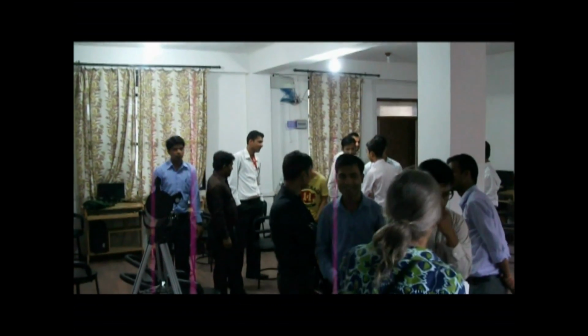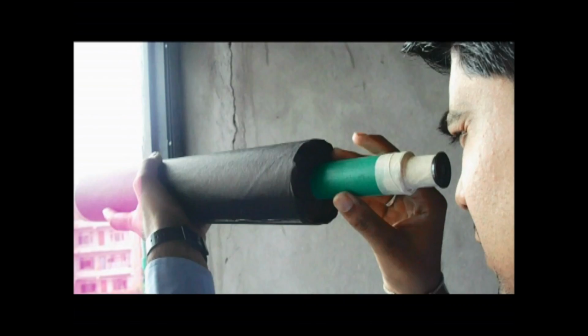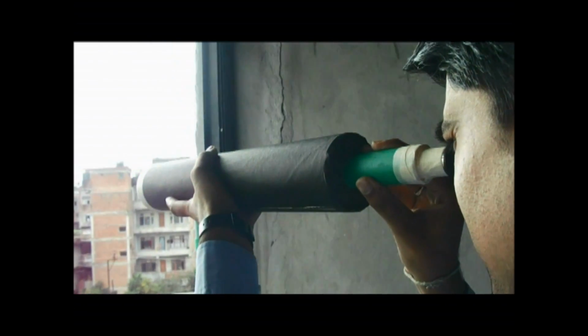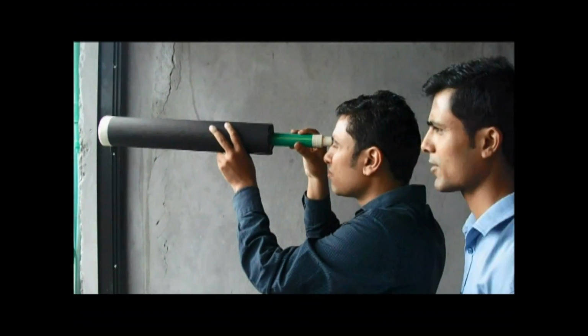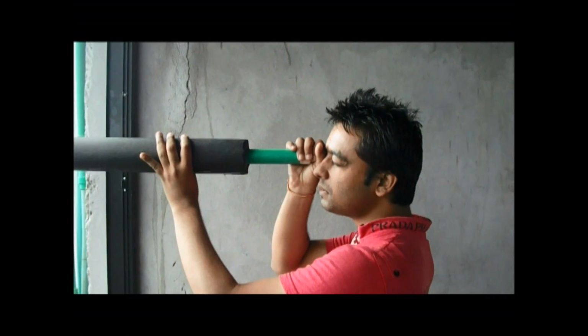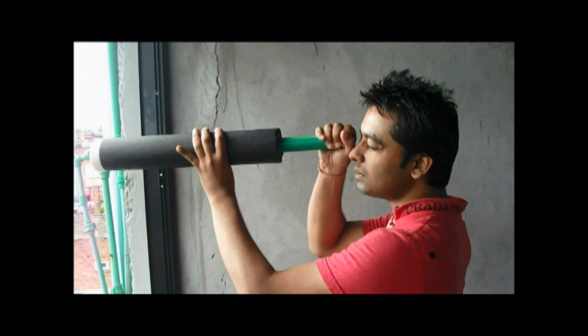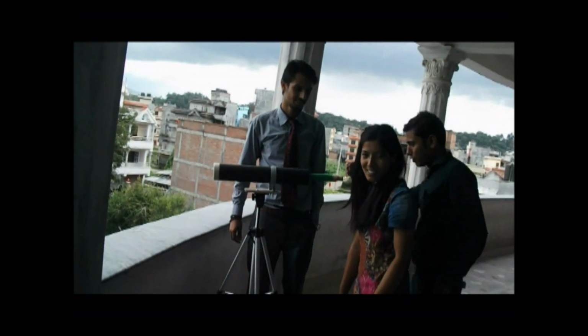Now it is the time to observe an object through the homemade telescope. With the help of the single lens used in this telescope, we can notice that the object comes nearer, but the object will be in an inverted state, since a single lens is used over here.